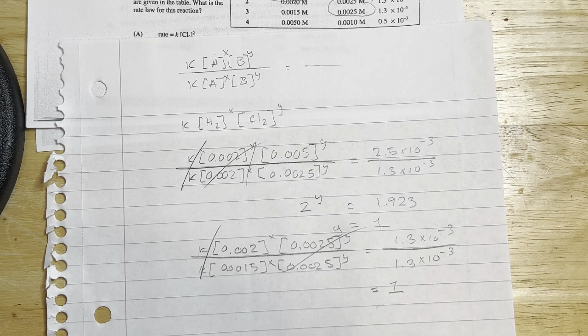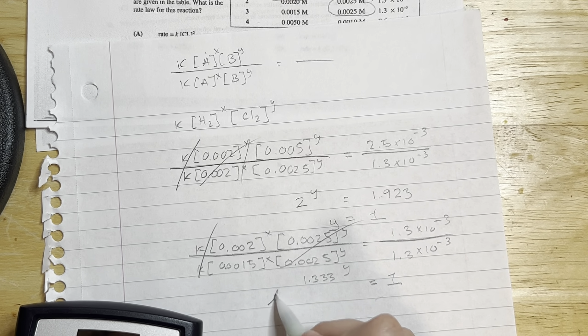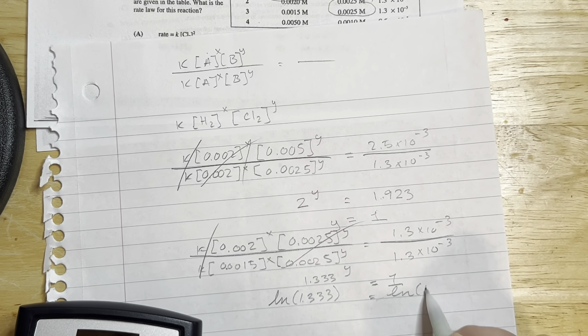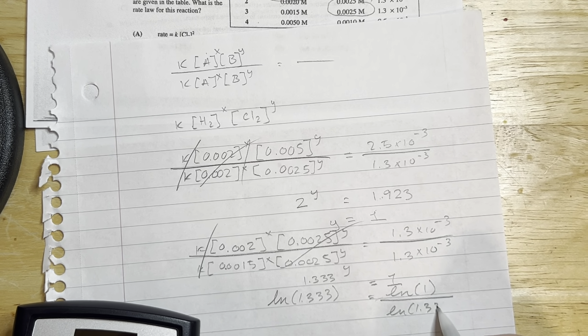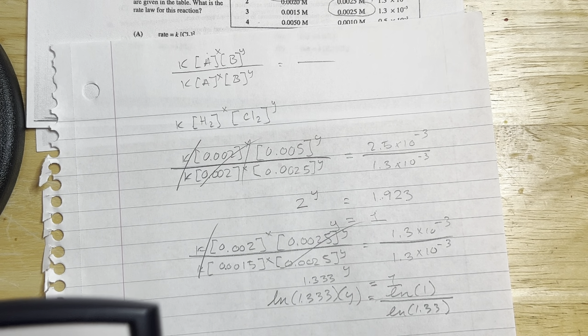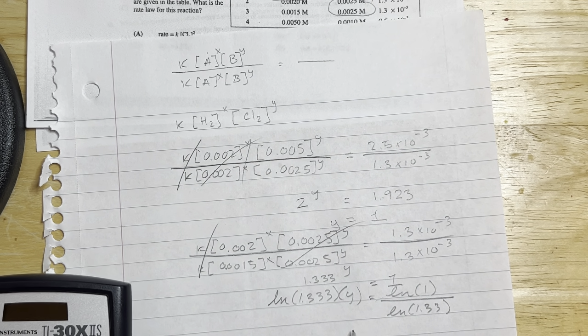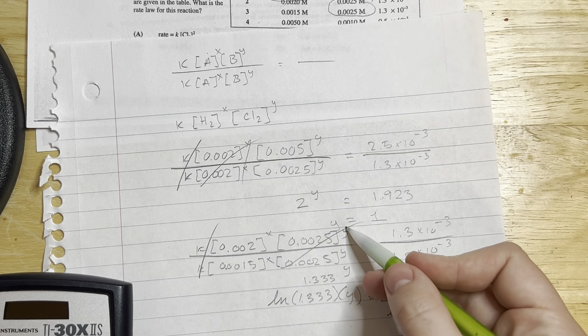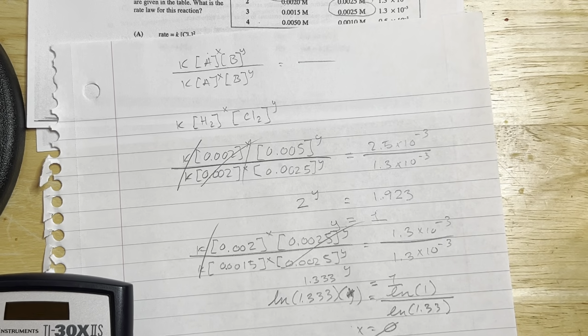So 0.002 divided by 0.05, 1.333 to the power of y. Take the natural log to bring down that y, the exponent, and it's just going to be 0. So why did I note that as y? This is x. So our x is going to be 0.